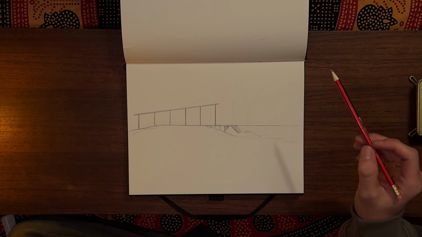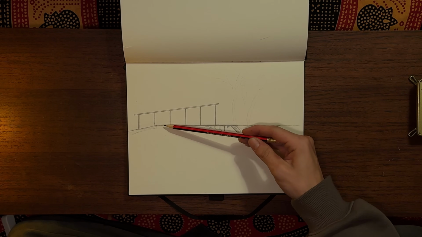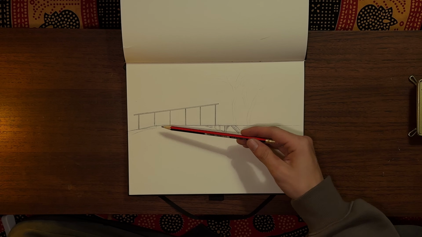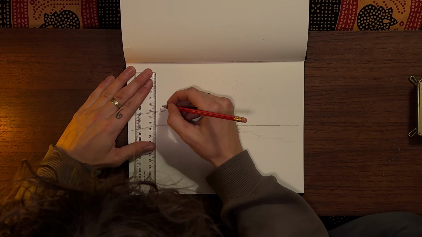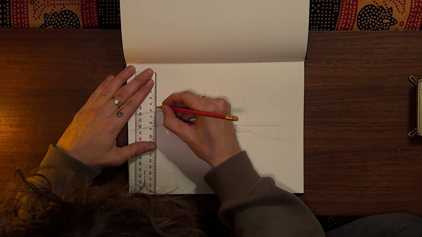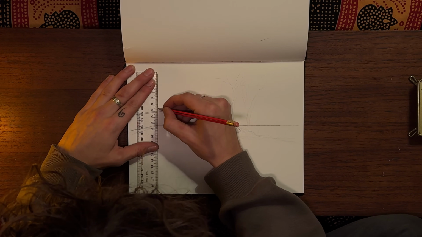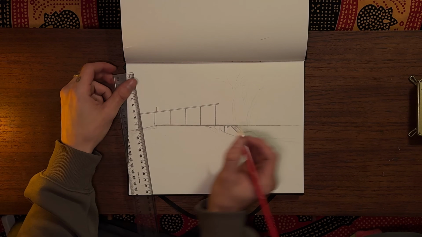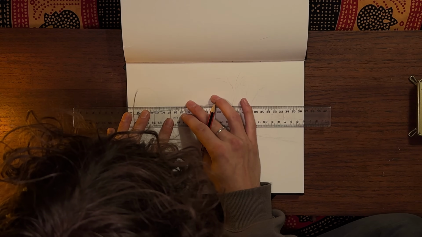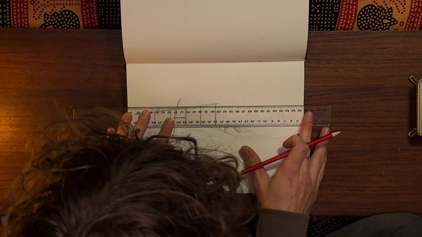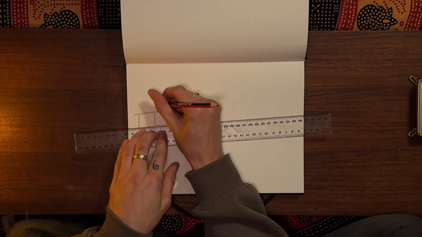Ideally, I'd want a fireplace in the kitchen area near the lounge room. So let's also just put a little chimney exhaust. That's a bit large.